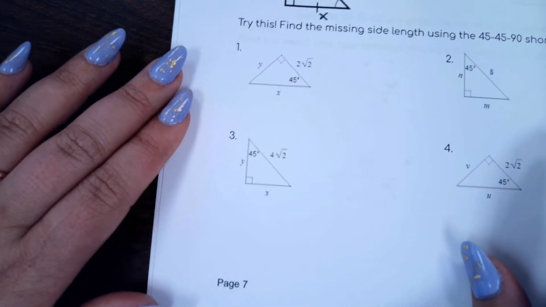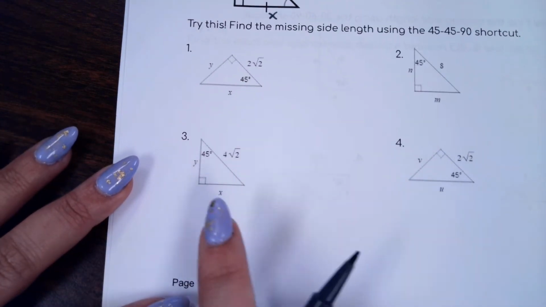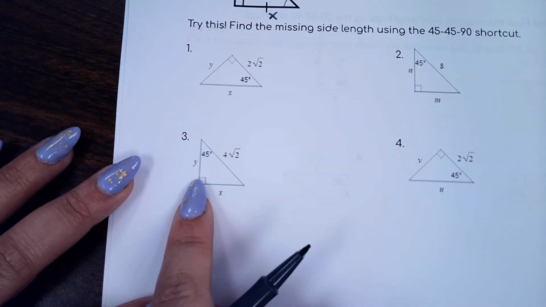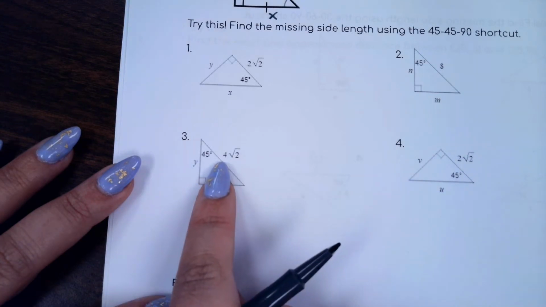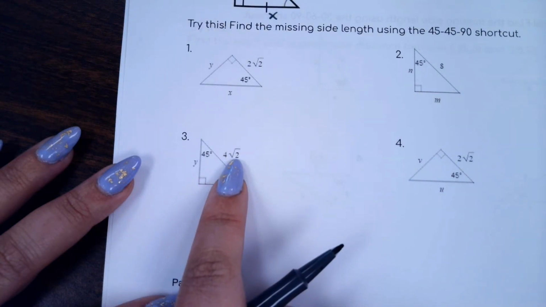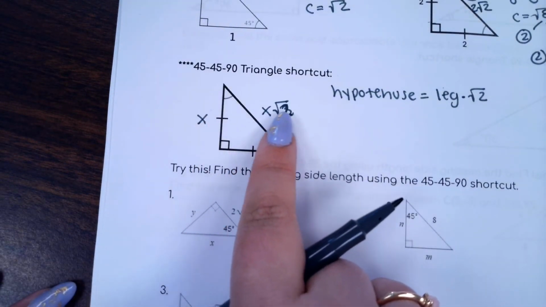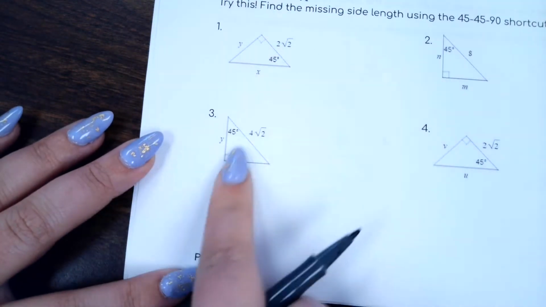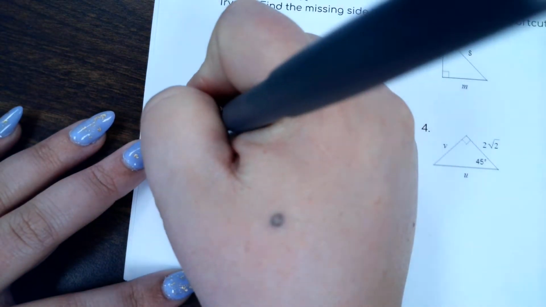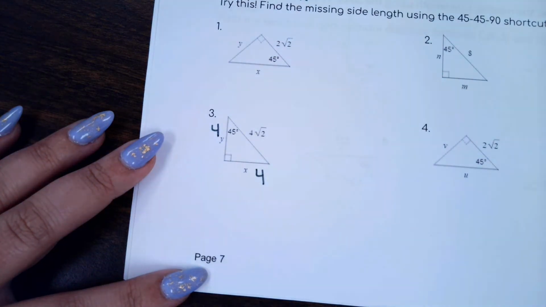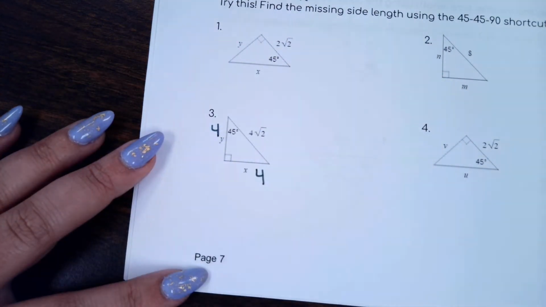I want to look at number 3 first. Number 3 is kind of the most basic one. So we've got a 45-45-90 triangle. We're looking for x and y. The hypotenuse is 4 root 2. Well, we know the hypotenuse is the leg times square root of 2. So 4 root 2 means the legs are just 4. Because if the legs are 4, hypotenuse is 4 root 2. Easy.